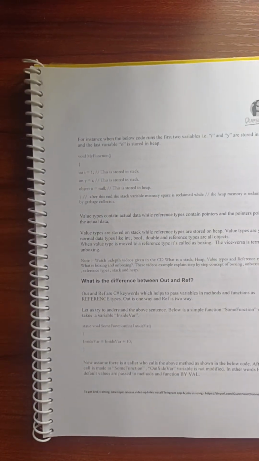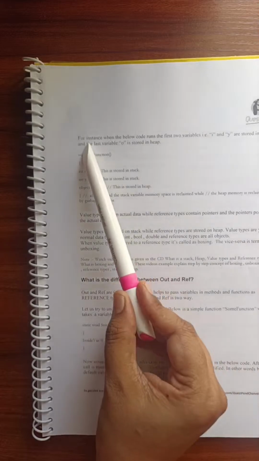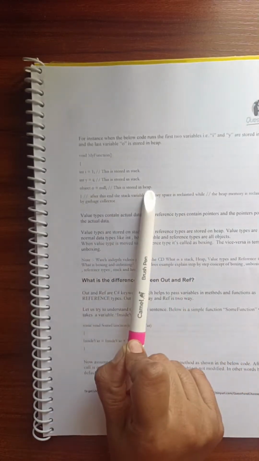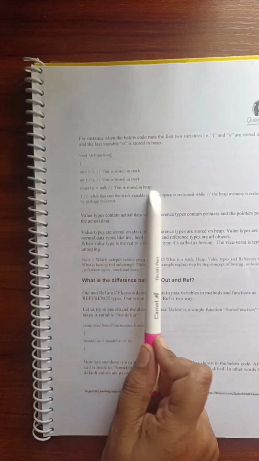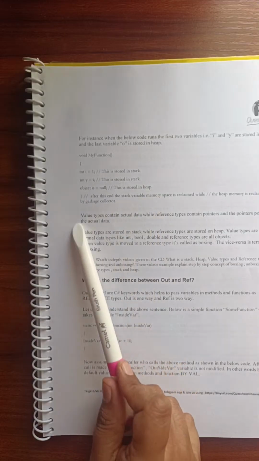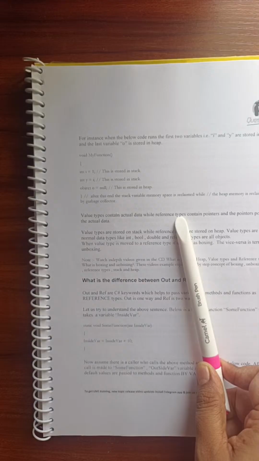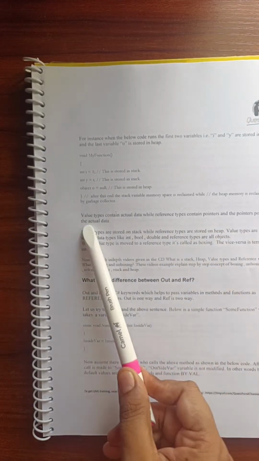For instance, when the below code runs, the first two variables, that is i and y, are stored in the stack and the last variable o is stored in the heap. Here we can see this is stored in the stack, this is stored in the stack, and this is stored in the heap. Value types contain actual data, while reference types contain pointers, and the pointers point to the actual data.